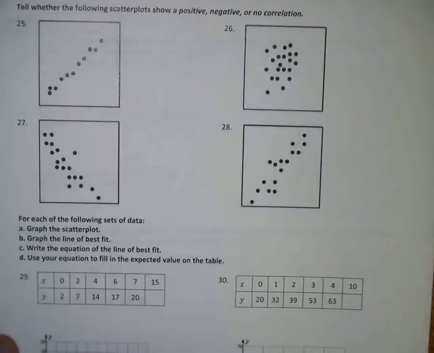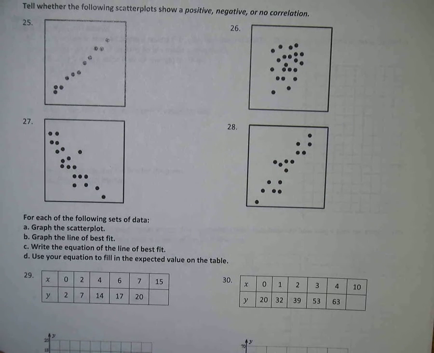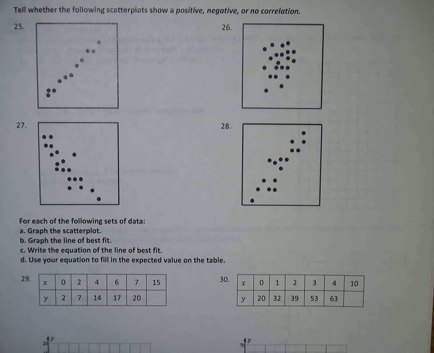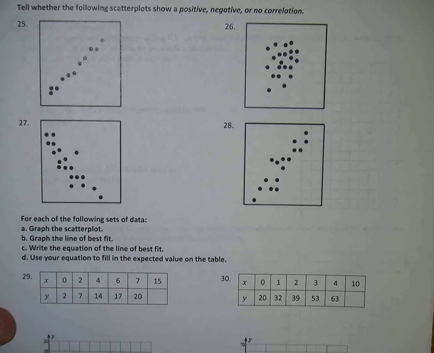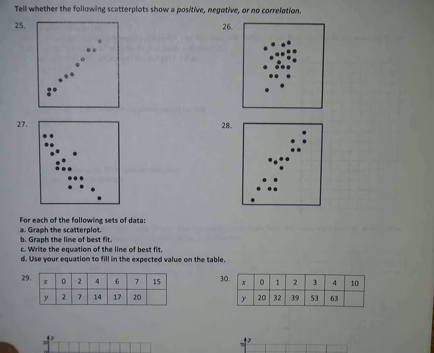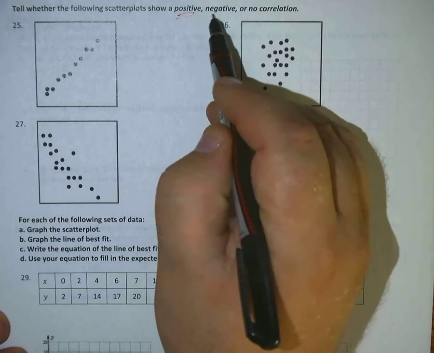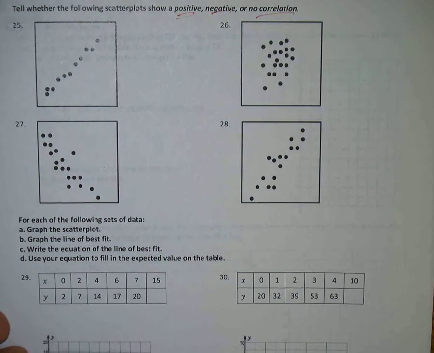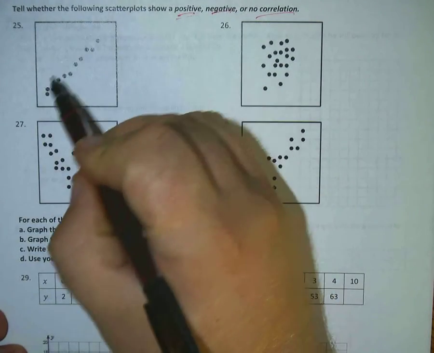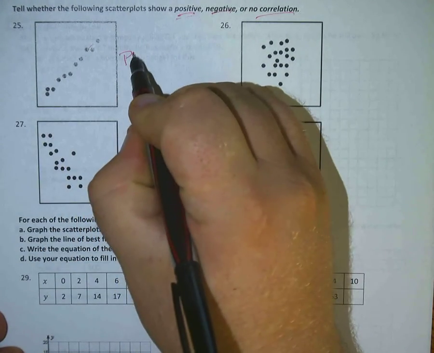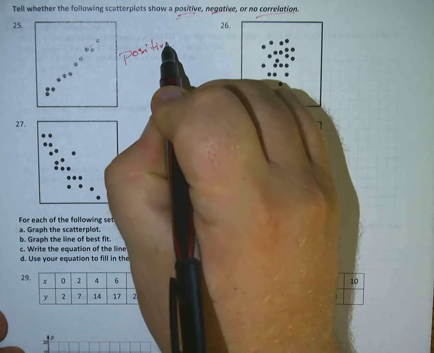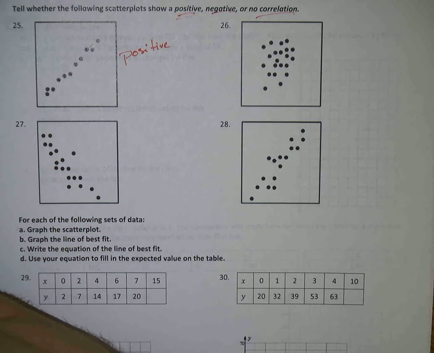The last thing we talked about was correlation and best fitting lines. If you remember, correlation has to do with how the points are scattered, whether they're positive, negative, or no correlation. Positive, and you're just kind of referring to the slope if you were to draw the line of best fit. So I would say this one probably has a positive slope, and we just say that that's positive correlation.